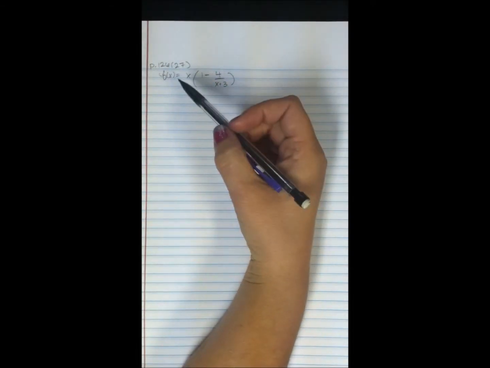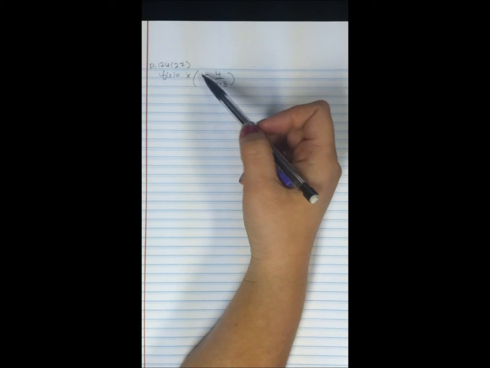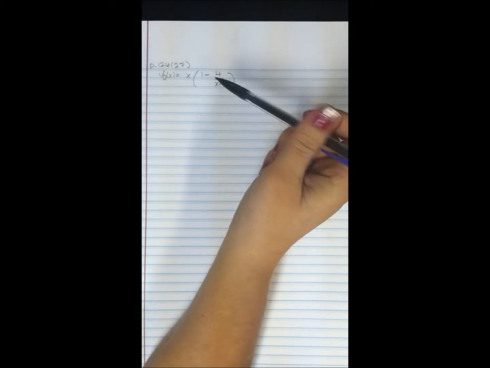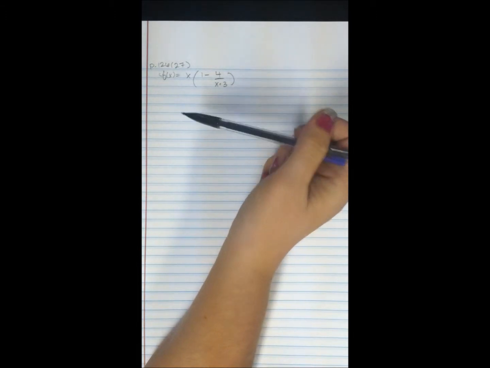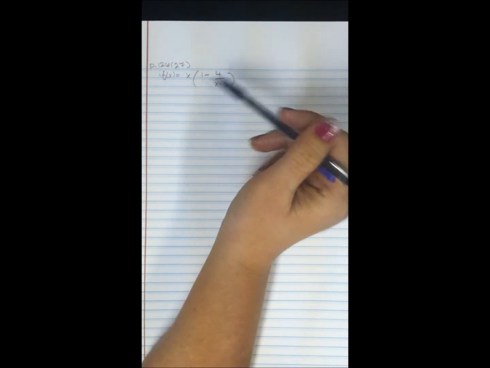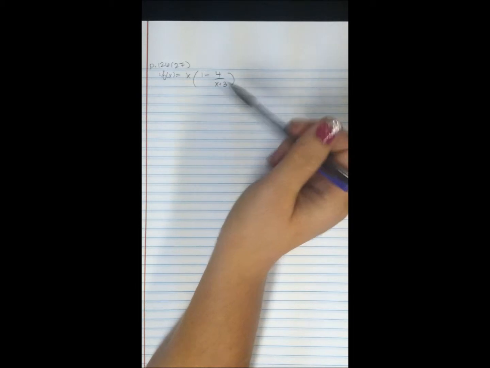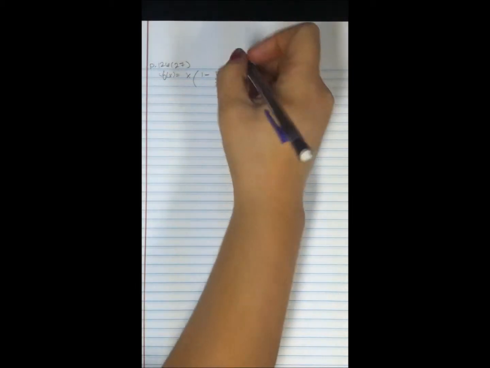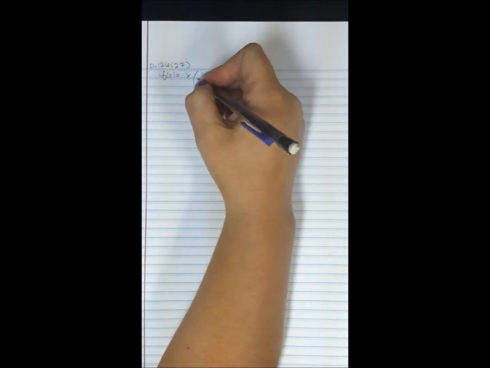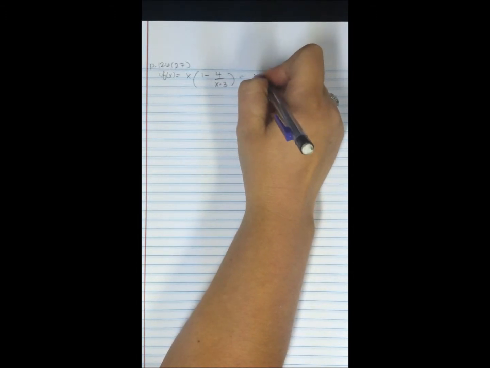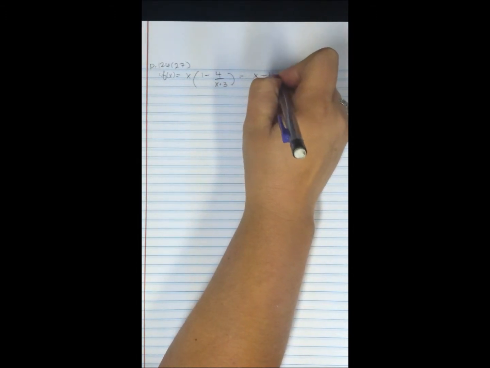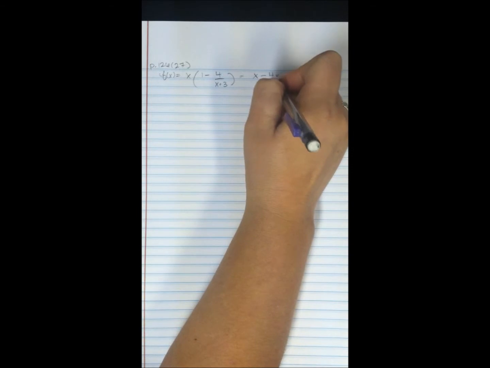For this one, I've got a function that is x times the quantity 1 minus 4 over x plus 3. Now, to be honest with you, I do not want to mess with the product rule and a quotient rule. So what I'm going to do is use the distributive property and rewrite this. This is the same thing as x minus 4x over x plus 3.